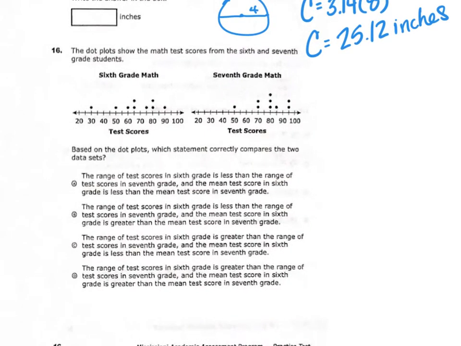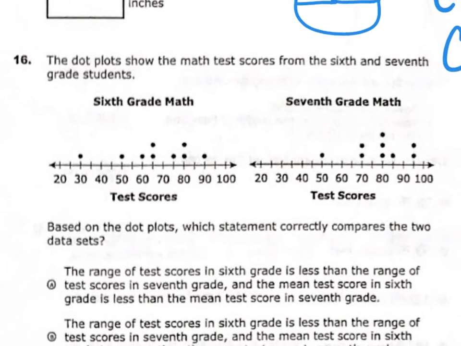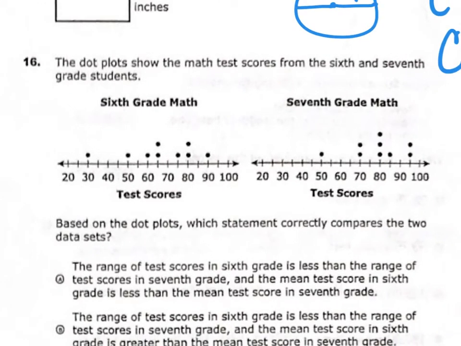All right, on number 16. Number 16 is actually way easier than it looks when you first look at it because it's a lot of words. But what we're going to do is look at these two graphs first. All right, so we talked about how range and variability is how stretched out the data is, or the dots are.